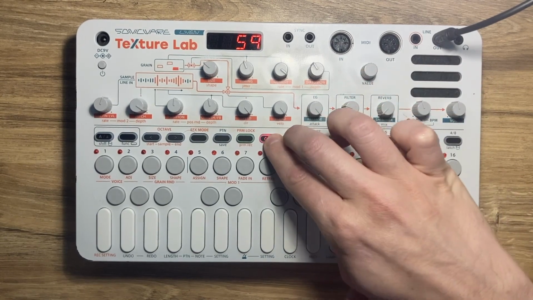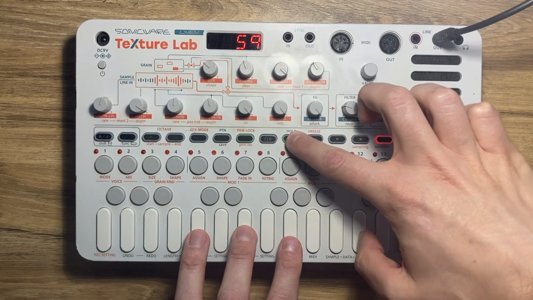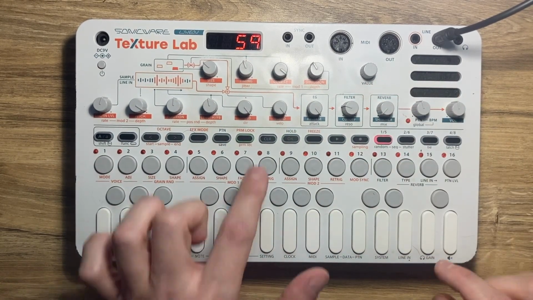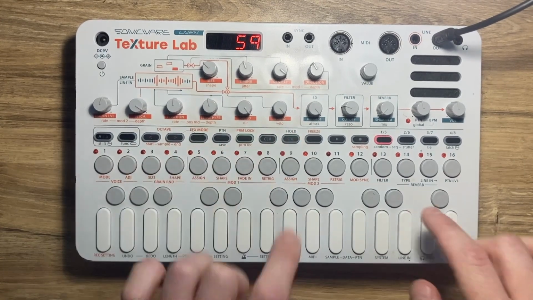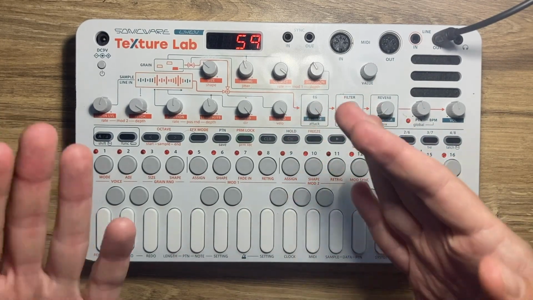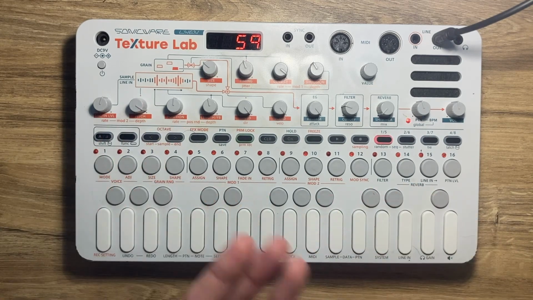Or, since the Texture Lab only has 4-note polyphony, we have 4 notes playing already, like this, and I press down another one, well, one of those notes is going to automatically disappear to make room for the new note. So that's another way of transitioning between chords.